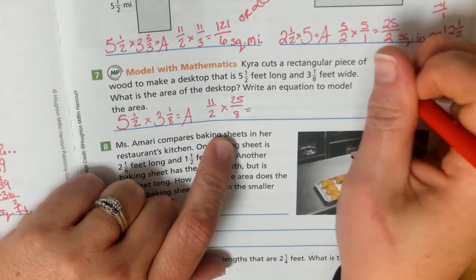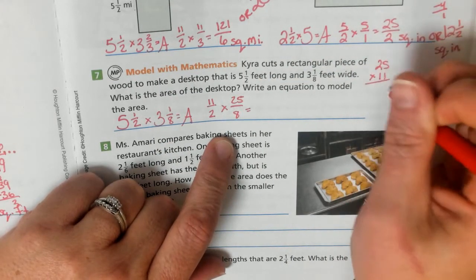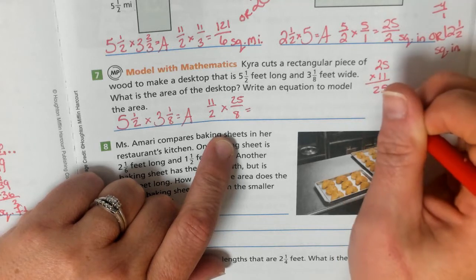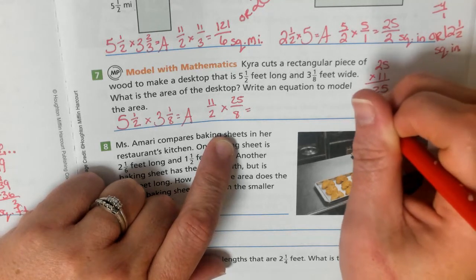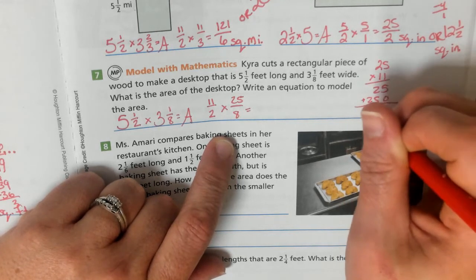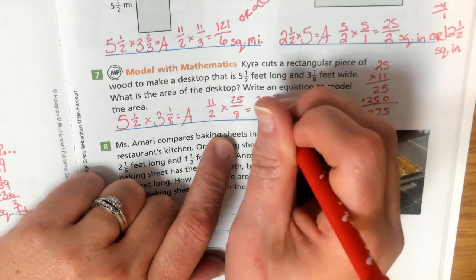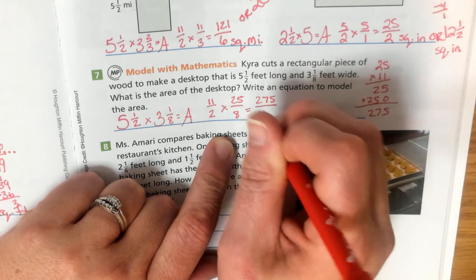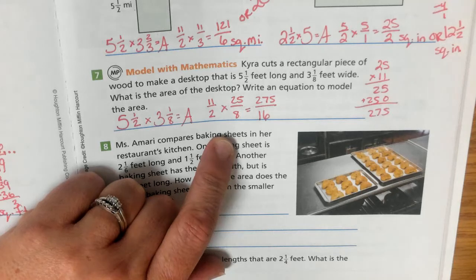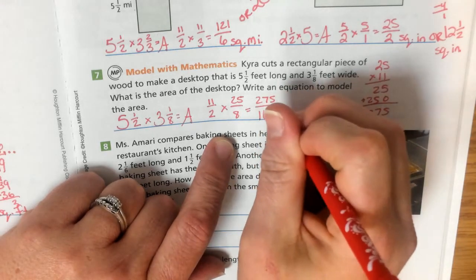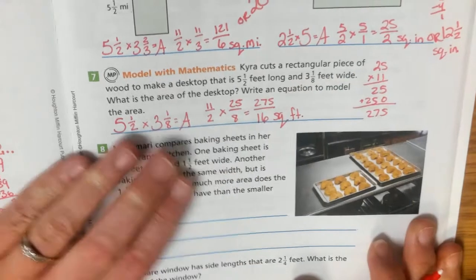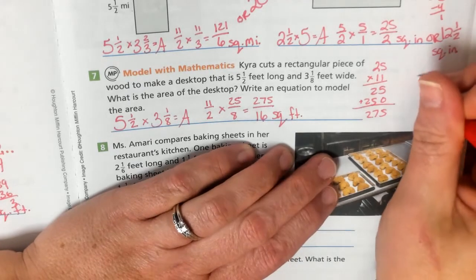So 25 times 11, 5, 2, 0, 5, 2, 275 over 16, and that would be square feet, or we could divide that out.